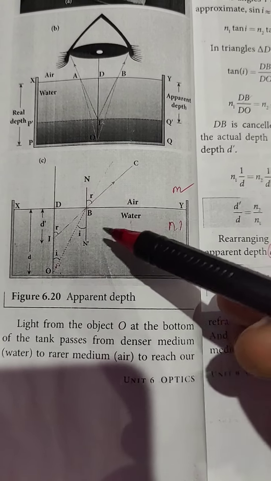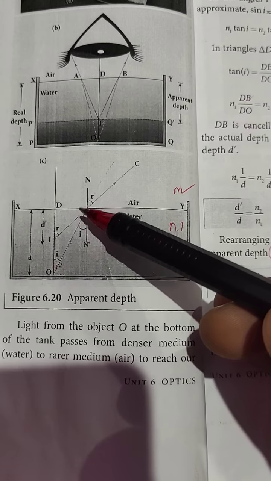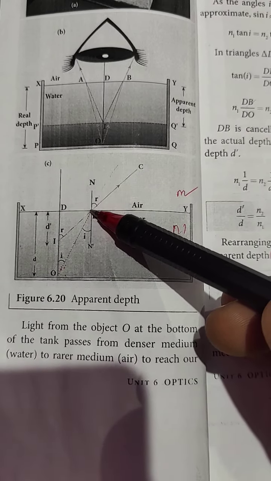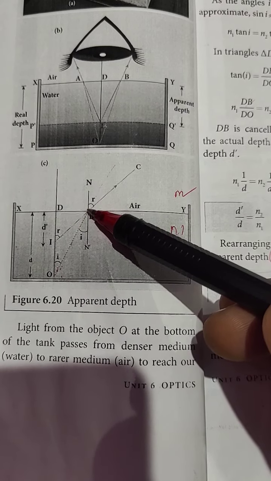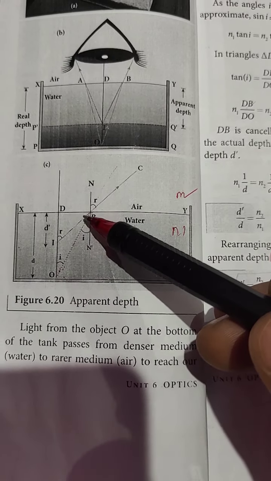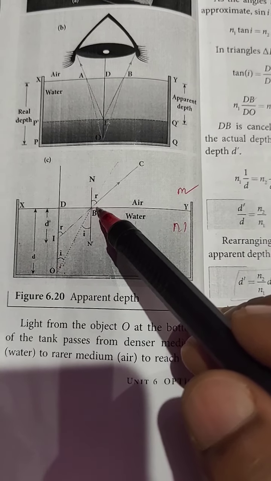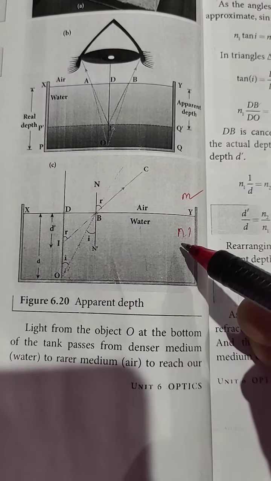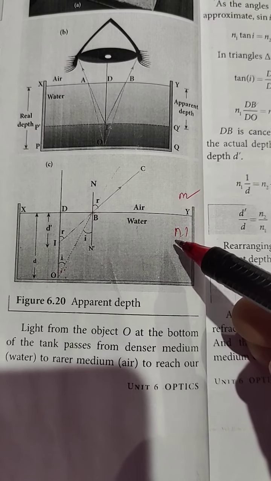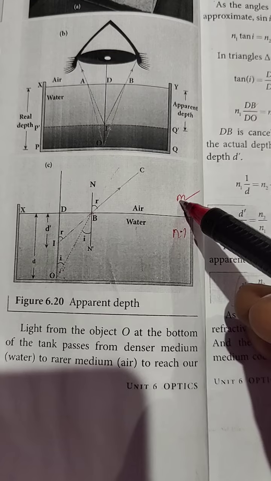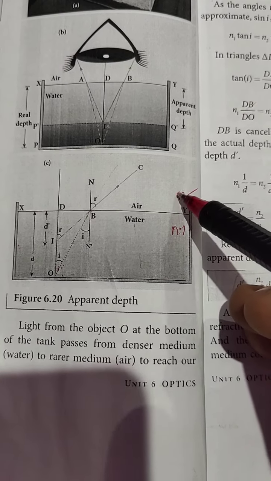So at the point B, the incident ray meets at the point B and then deviates from the normal line. Here n1 represents the refractive index of the denser medium and n2 represents the refractive index of the rarer medium.